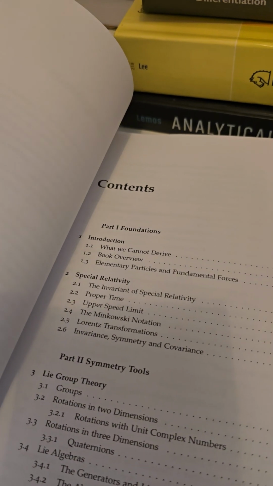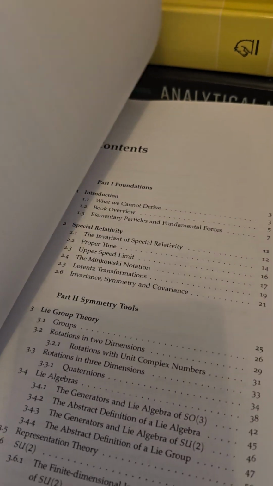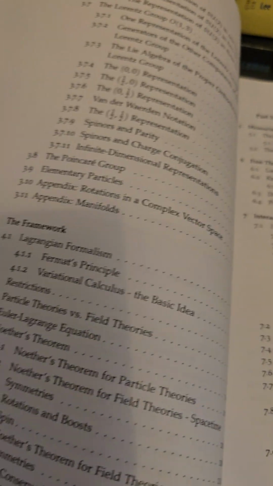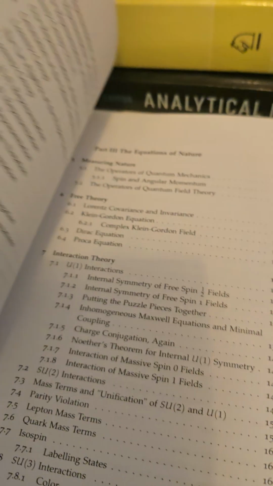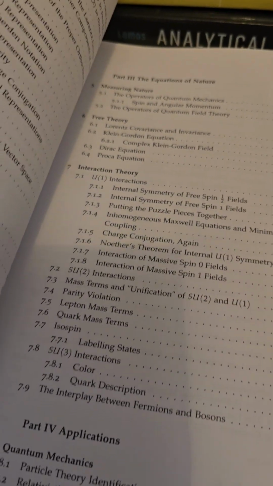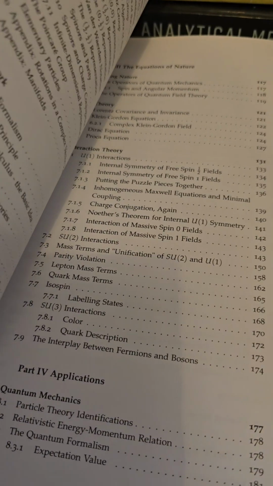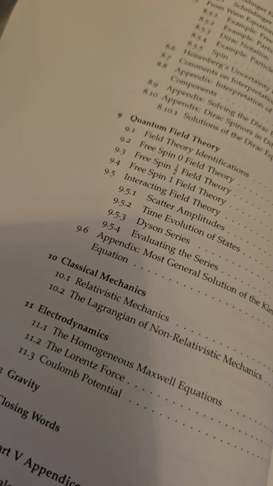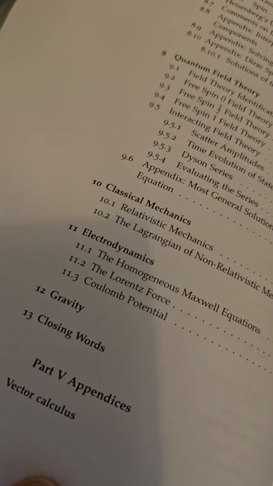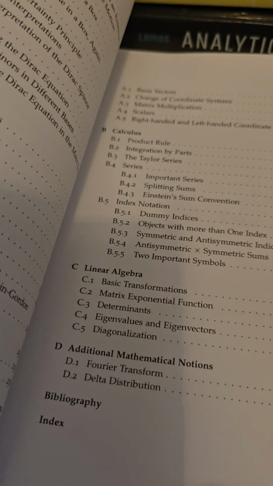So it starts with special relativity. It then goes to Lie group theory, the framework, then it goes to measuring nature, free theory, interaction theory, quantum mechanics applications, quantum field theory, classical mechanics, electrodynamics, gravity, and then some closing words, and then some appendices.